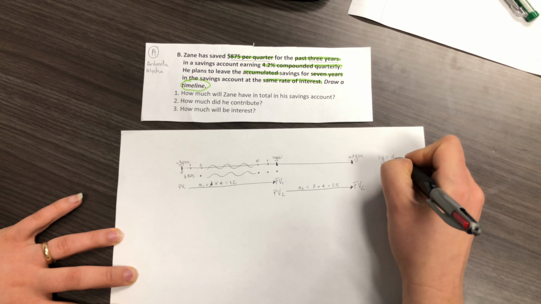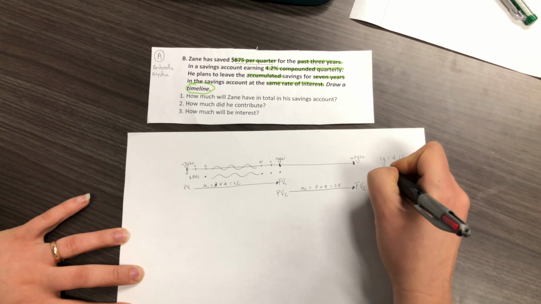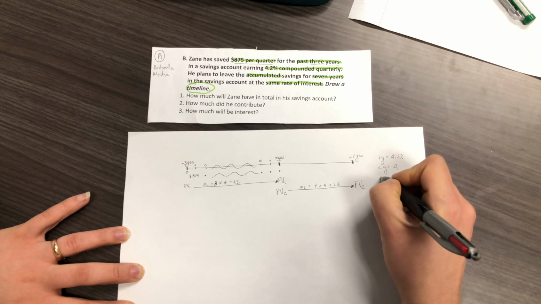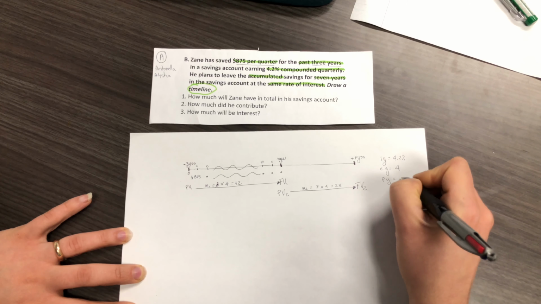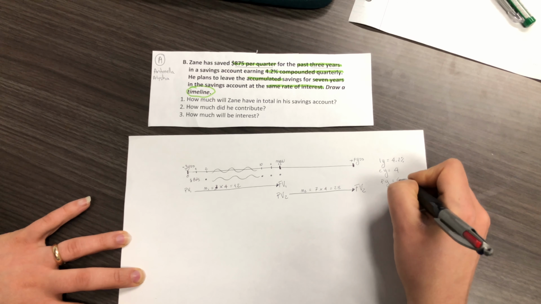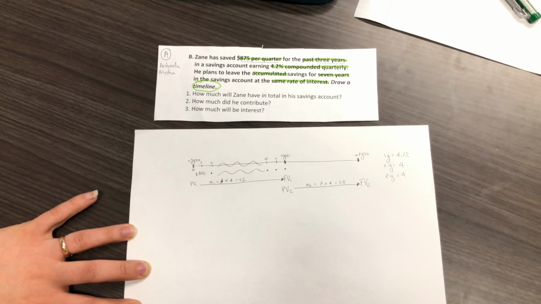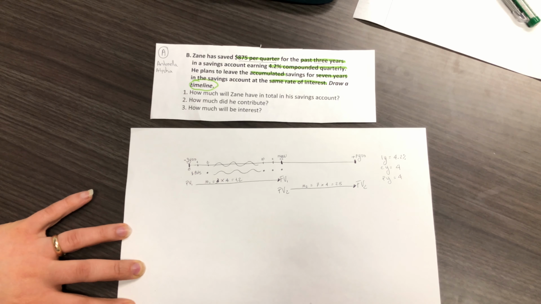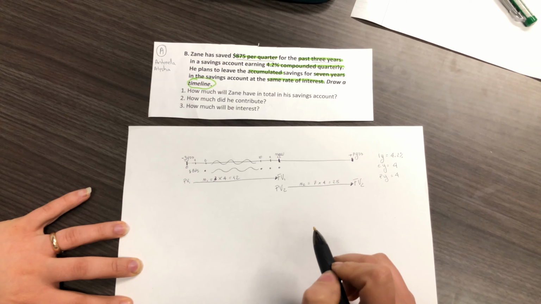On the side, she is writing the values of 3 variables that are the same in both questions. I/Y, which stands for annual rate of interest, which is 4.2, C/Y, which is compounded yearly, which is 4, and P/Y, which is payments per year, which is also 4.